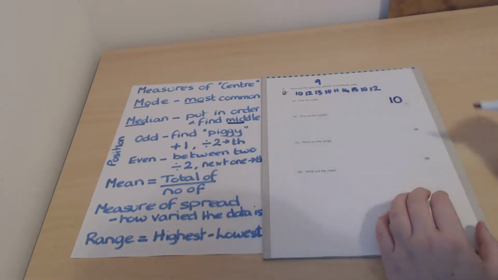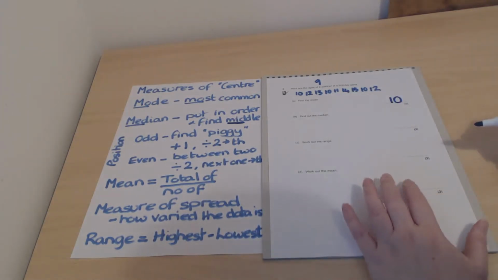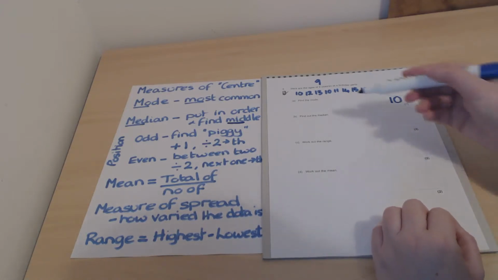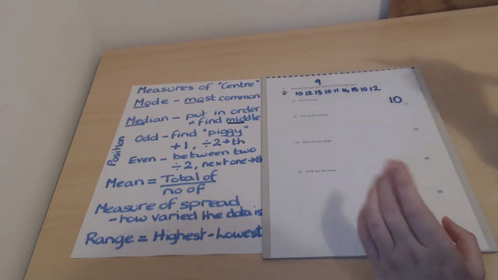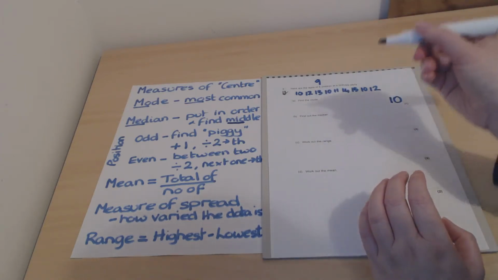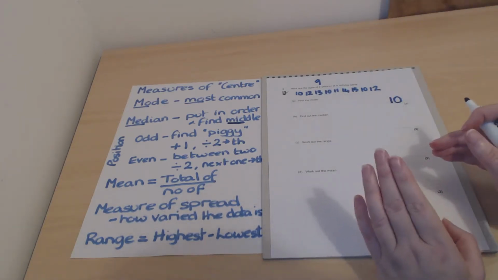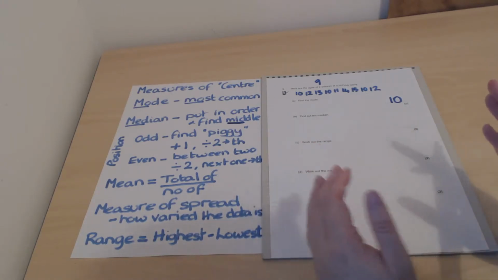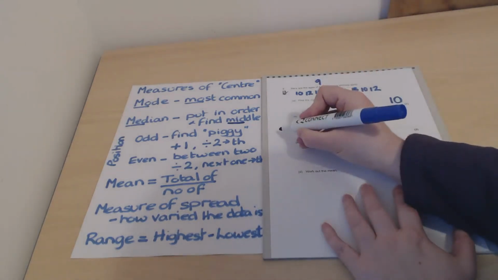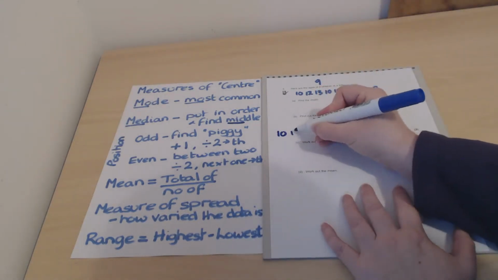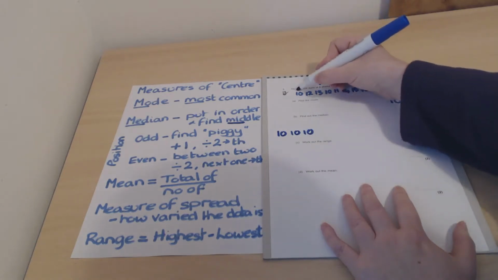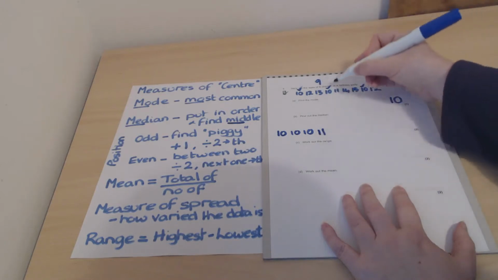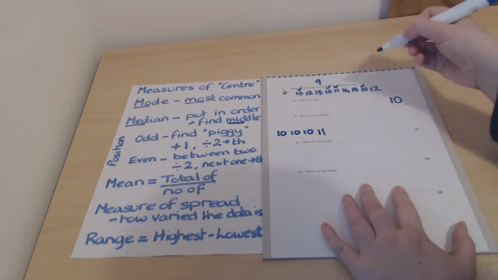Now they want us to work out the median, so we need to put them in order. Actually, just a little bit of a shortcut. If you're going to be asked the mode and the median in the same question, you might as well do the order first, because then that makes the mode much easier to spot and find because all the numbers are together. So here we go. We've got 10, 10, 10. Then we've got an 11. We've got 2 12s.